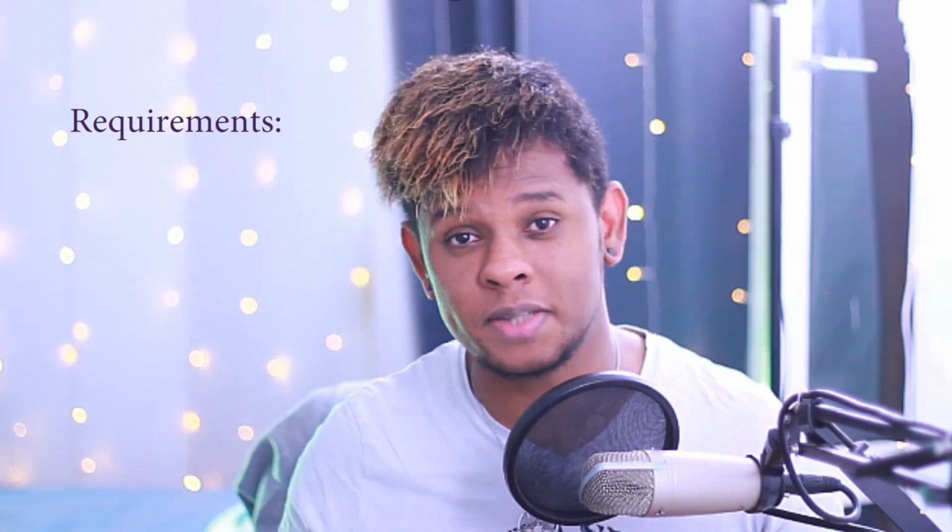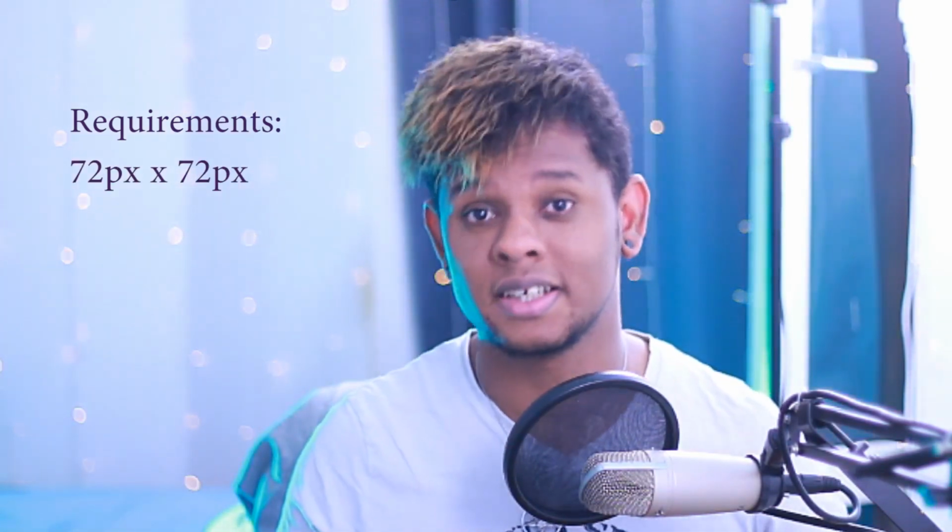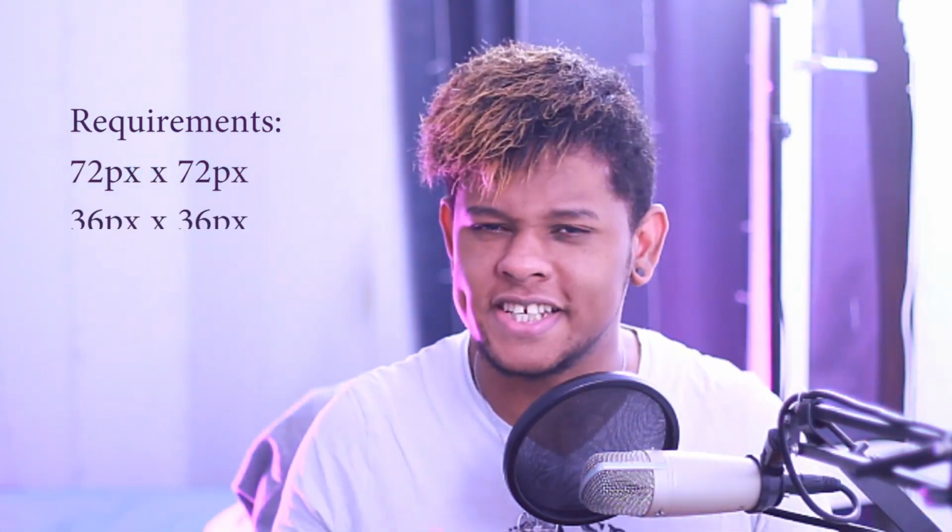So what are the requirements for custom badges? Now, the different sizes that you have to upload them to, it's kind of like the emotes. You still need 3 sizes, but they're different. Obviously, your image has to be a square. So the first size is going to be 72 pixel. Second size is going to be 36 pixel, and then the smallest size is going to be 18 pixels. Of course, that means 72 by 72, 36 by 36, and 18 by 18.